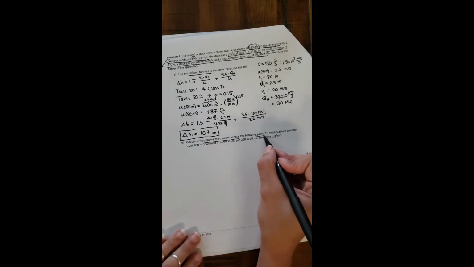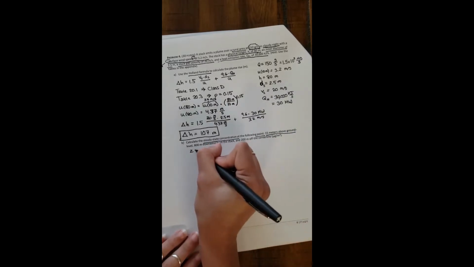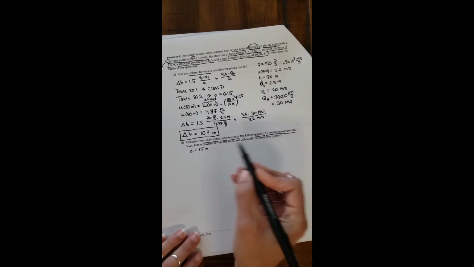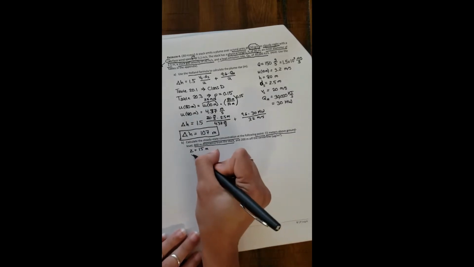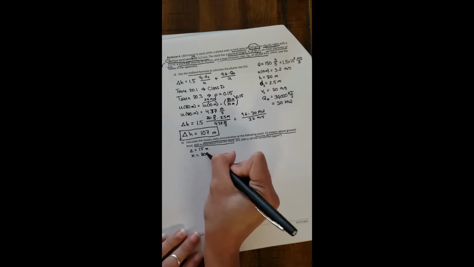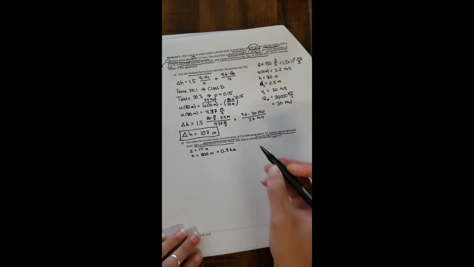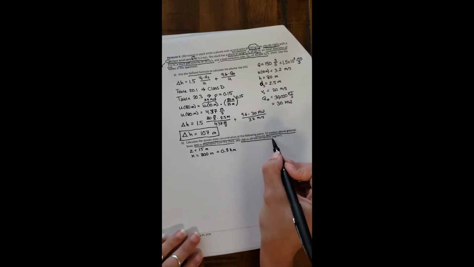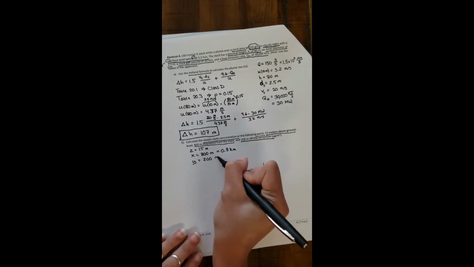Concentration at the following point. So we have 15 meters above ground level, so that tells me Z is 15 meters. We're 800 meters downwind from the stack, so that tells me our X is 800 meters, or 0.8 kilometers as we usually use it. And then we're 200 meters off the center line, which means our Y is 200 meters. And we're looking for the concentration steady state in micrograms per cubic meter.